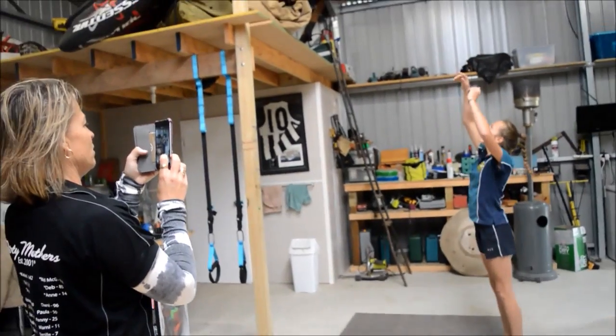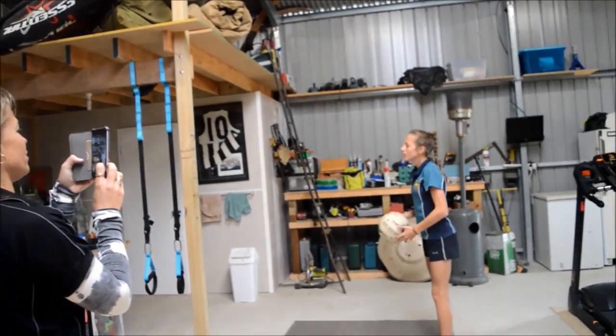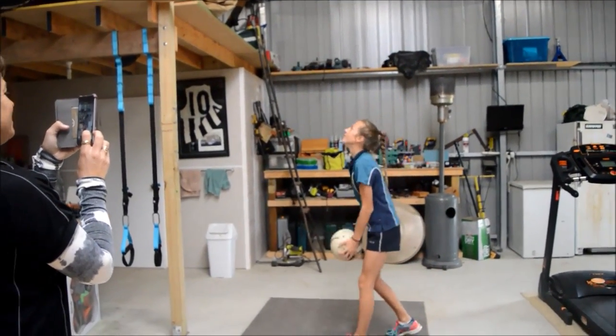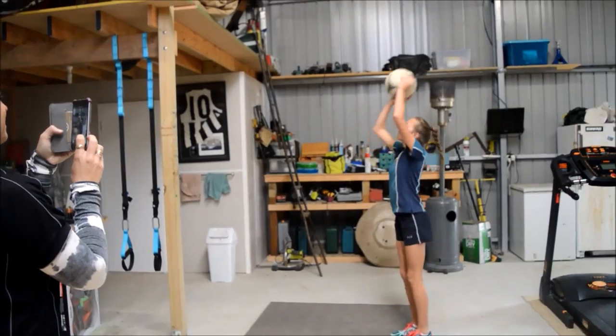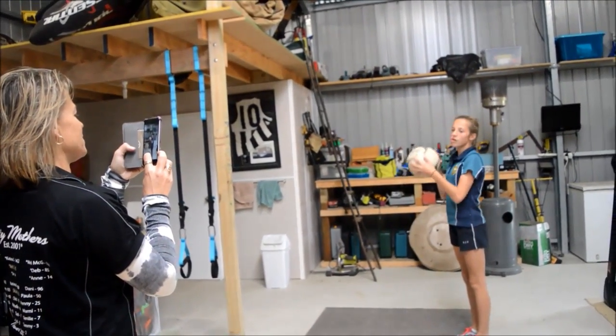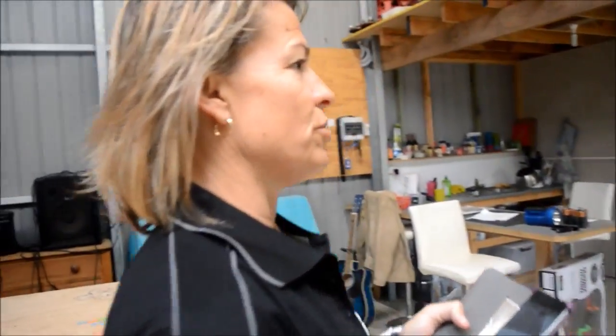So most people will have a phone. The current models have excellent camera and recording capabilities, so we can immediately record an action or a series of movements, and we can provide feedback to that participant straight away.